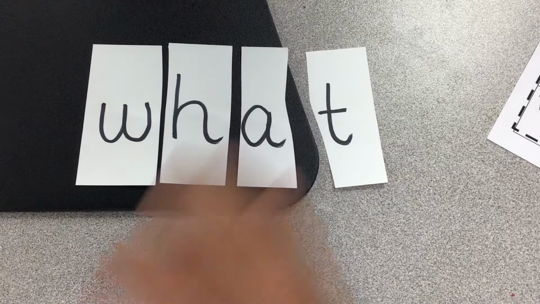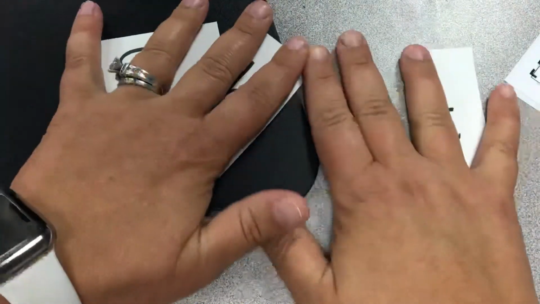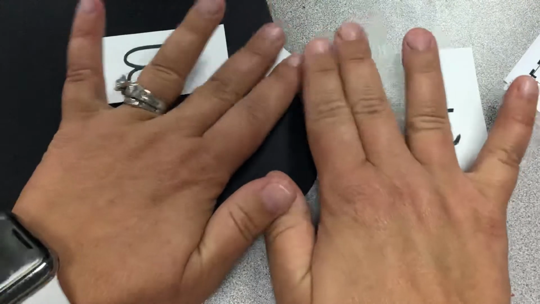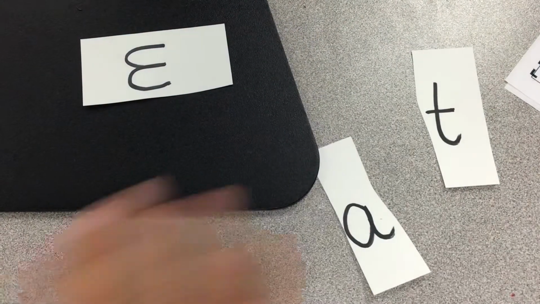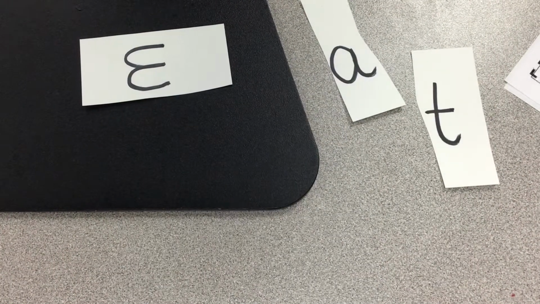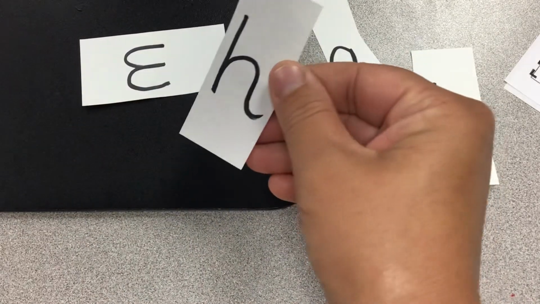Now I'm going to become a magician. I'm going to mix up the letters. Now, what letter did I take away? Whoa, what letter did I take away? If you said H, you are correct.